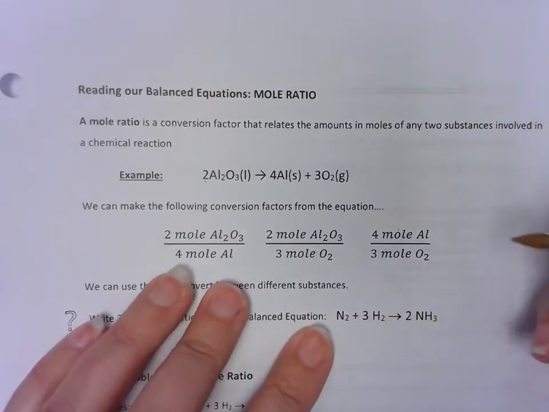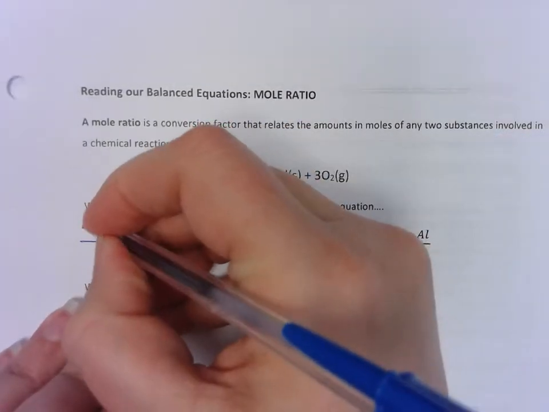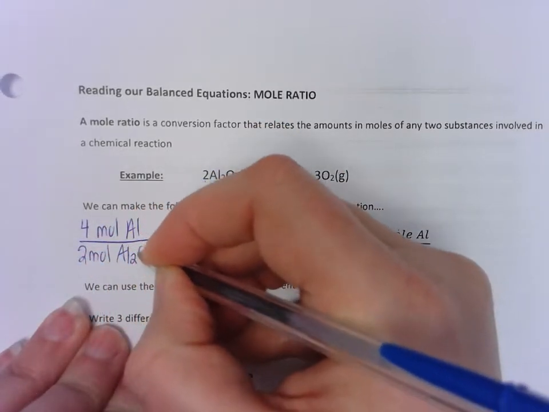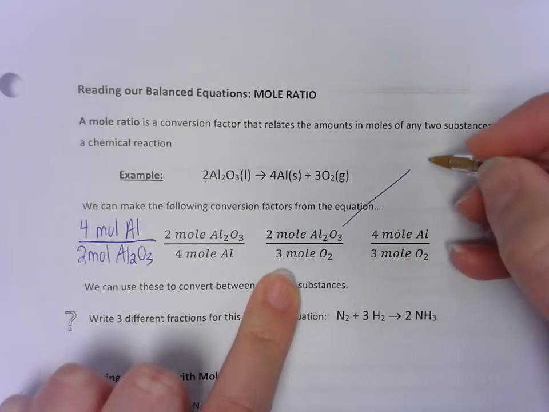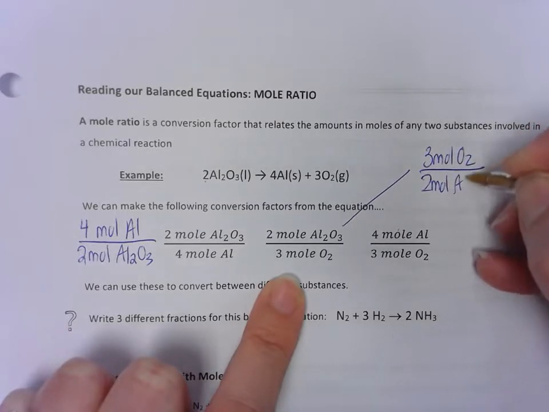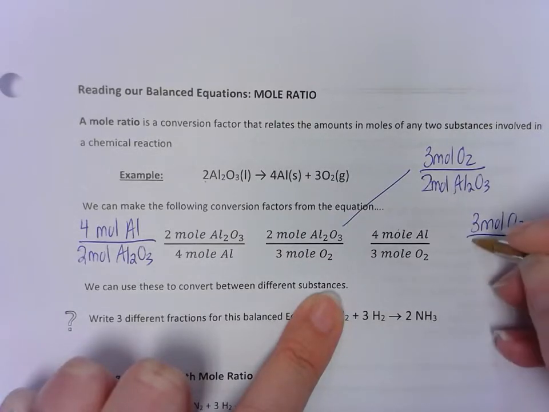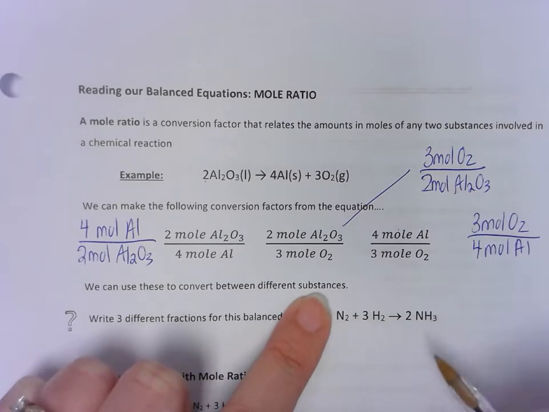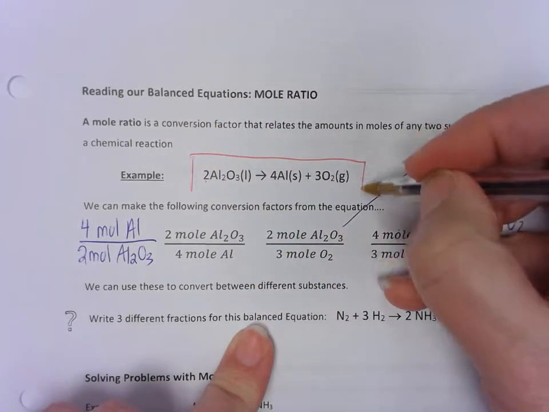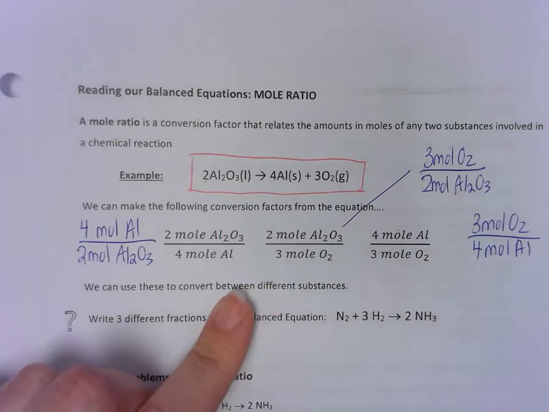Now, the flip side is that we wrote the fractions with the Al2O3 on the top, but we can write it upside down. We can say 4 moles of Al and 2 moles of Al2O3. And we can do that for all of them. Here, I'll flip this one. We would have 3 moles of O2 and 2 moles of Al2O3. And this last one, we can say 3 moles of O2 and 4 moles of Al. We got all of this information. All 6 of these fractions come from your balanced chemical equation, which is telling you the ratios that compare in this particular recipe. Think of this like our brownie recipe.